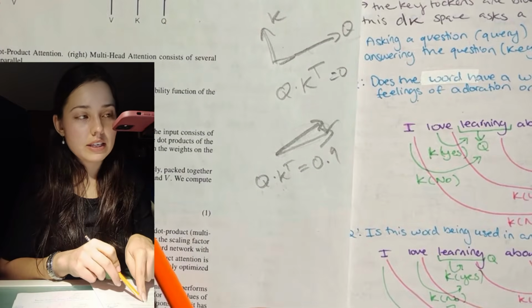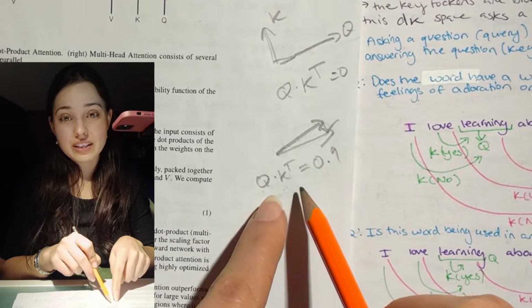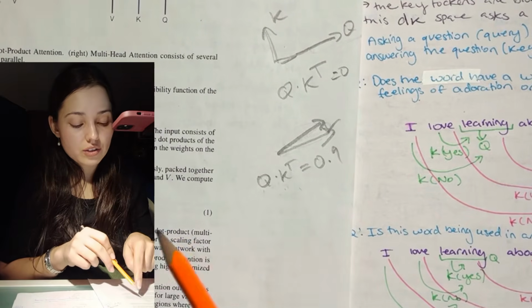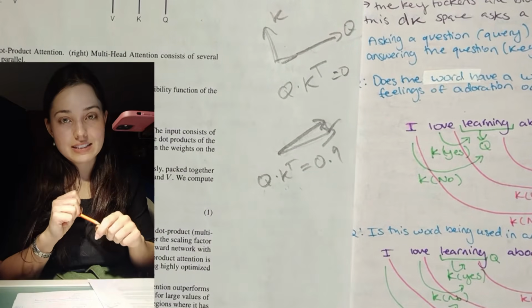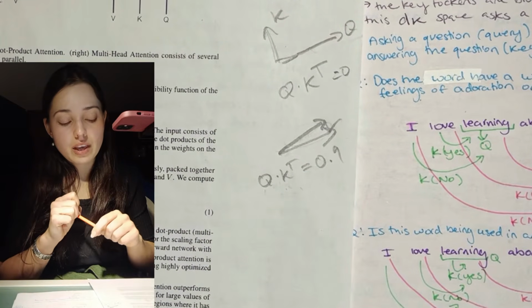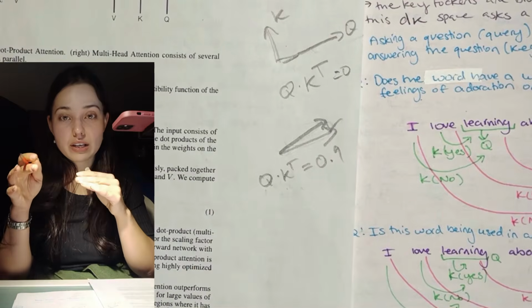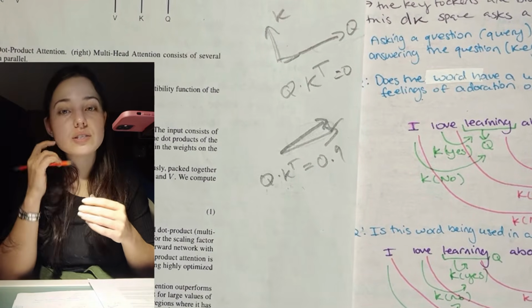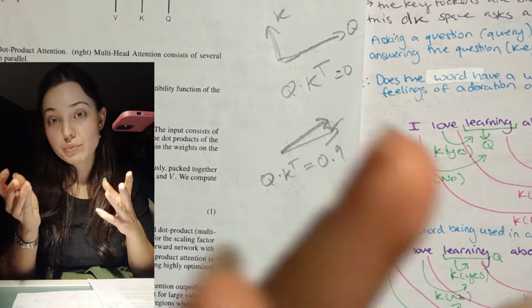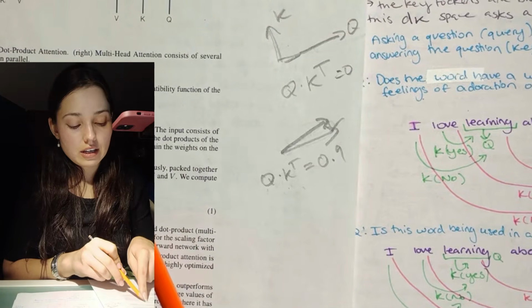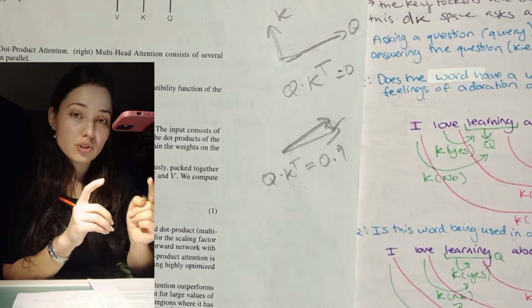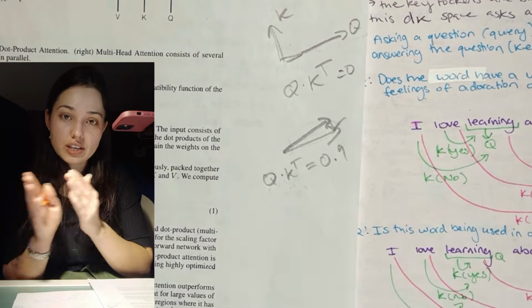The V says if it is related to money, it should change in the money direction. So this V also accompanies this key and query. If we have a different key and query that asks, is this word associated with music? Then our V vector would add a linear transformation to the original word embedding that changes it into the music direction.